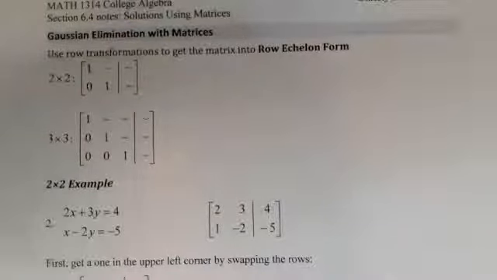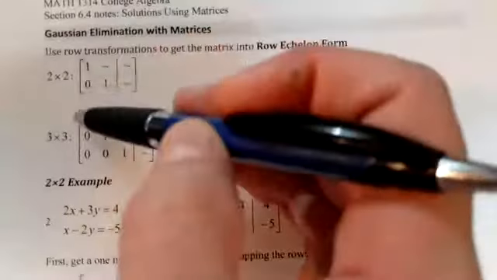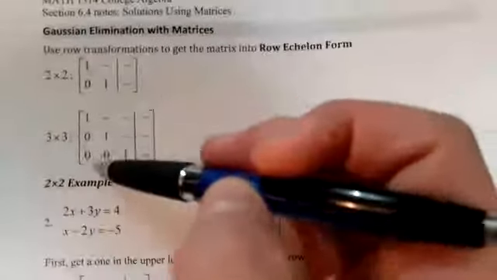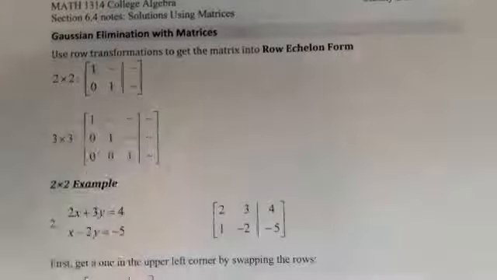So echelon means the diagonal. What's happening is there are ones in the diagonal, and there are zeros below the ones. You'll see the little tildes. Basically what that means is we don't care what that number is. It can be any number.